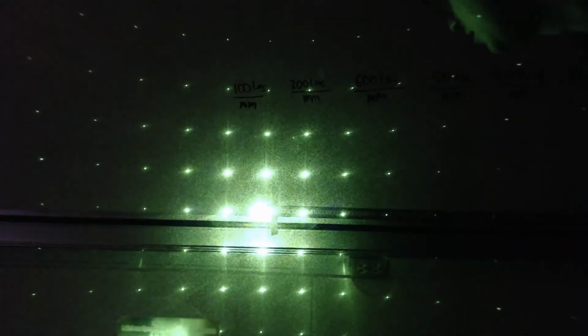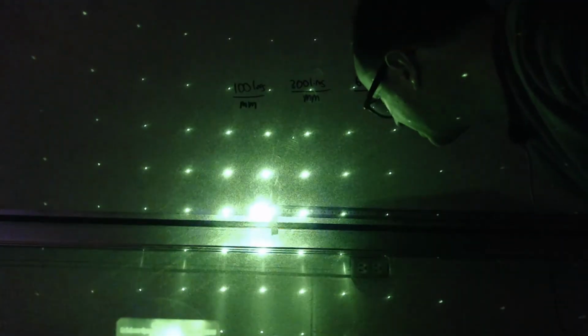This is 530 lines per millimeter. We get it at 30. And then our weird one, we get it at 10 centimeters. And then our 1,000 lines per millimeter, we get it at 62 centimeters.